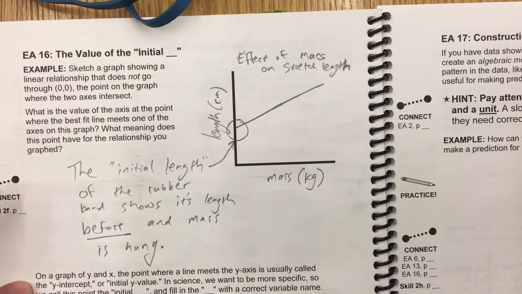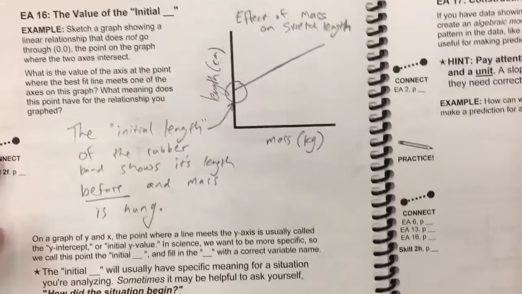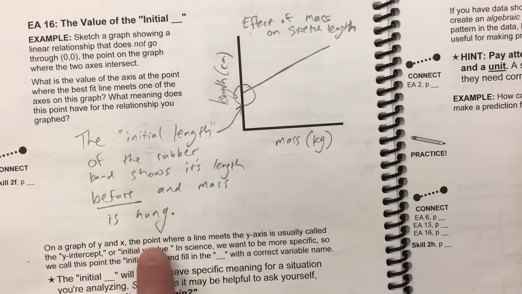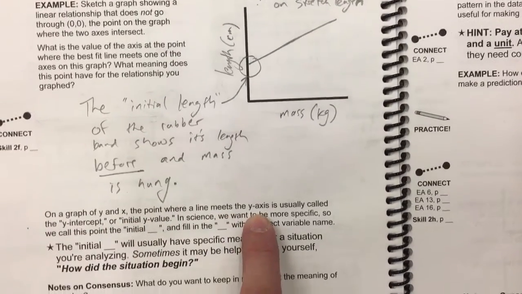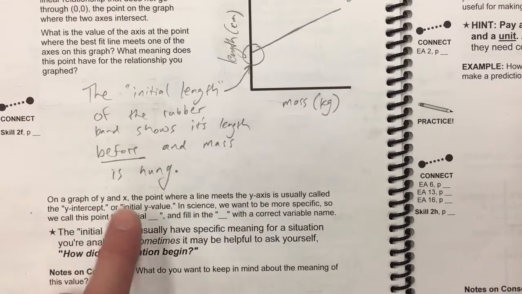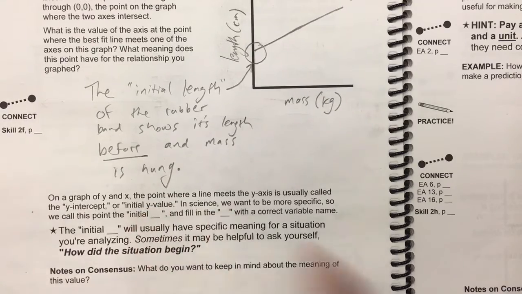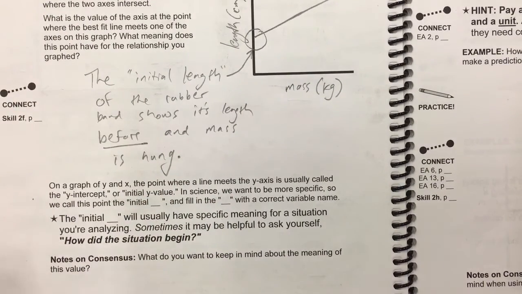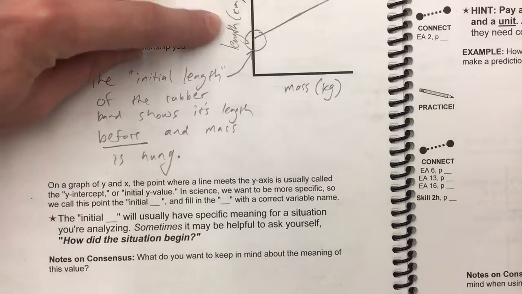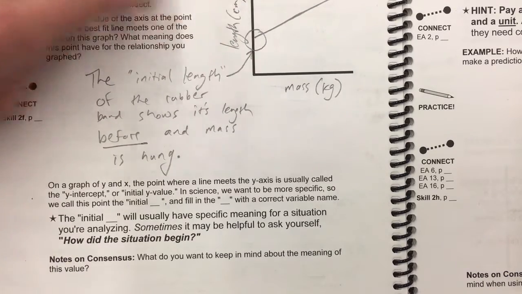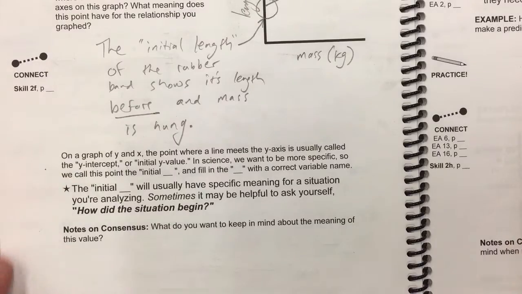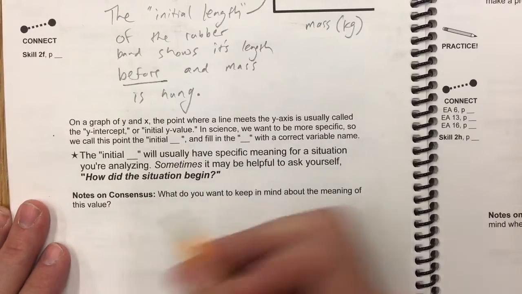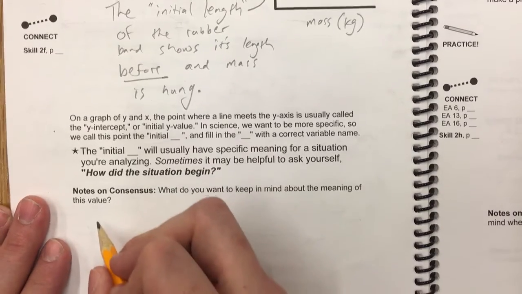And you probably know this from y equals mx plus b. In math, on a graph of y and x, the point where the line meets the y-axis is usually called the y-intercept, or initial y value. In science, we want to be more specific. So we give this point a name that's specific to the axis. So we're calling this the initial length. But we do want to make a note that you can use what you know from math class. So let's make that note here.